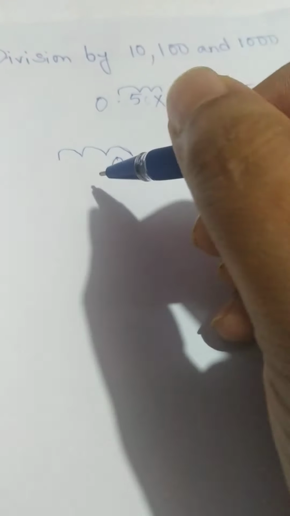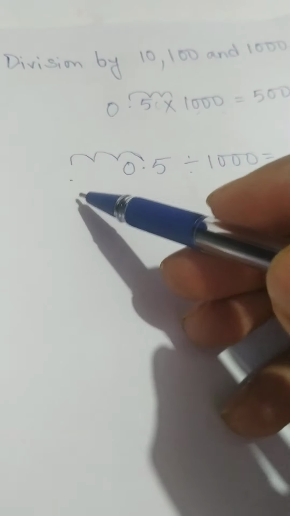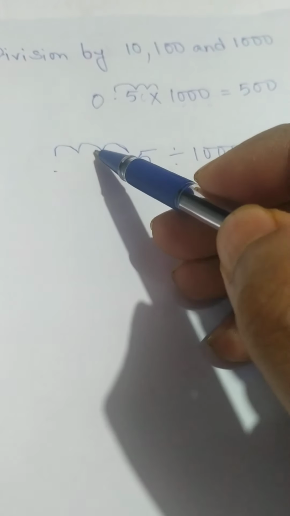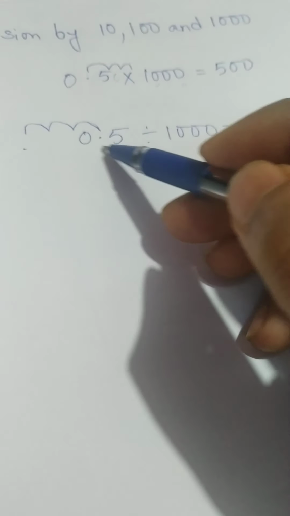So this point goes over here, right? Before the point we always need to write a 0, that is the basic rule. So we can write 0 point, how many boxes over here? 1, 2, so 0.00, then we write this as it is, 0 and 5. Got it?